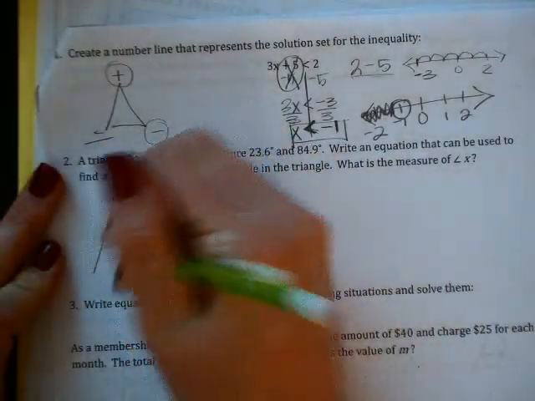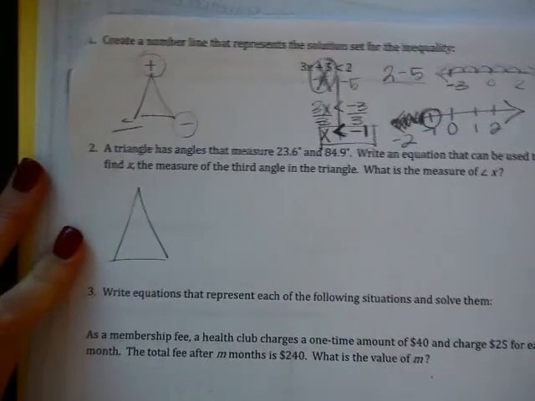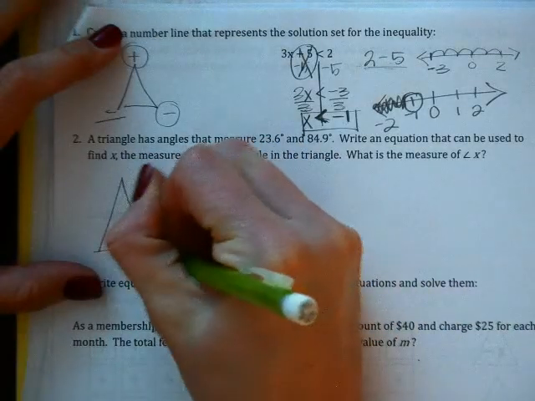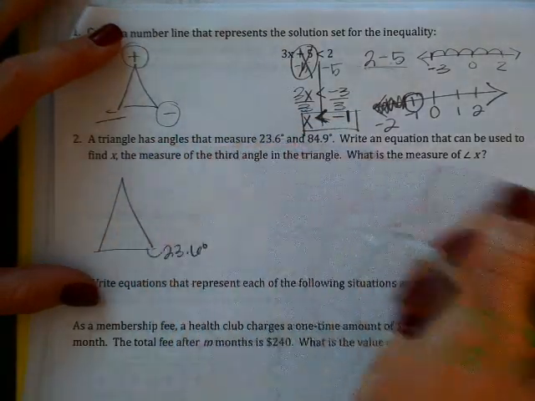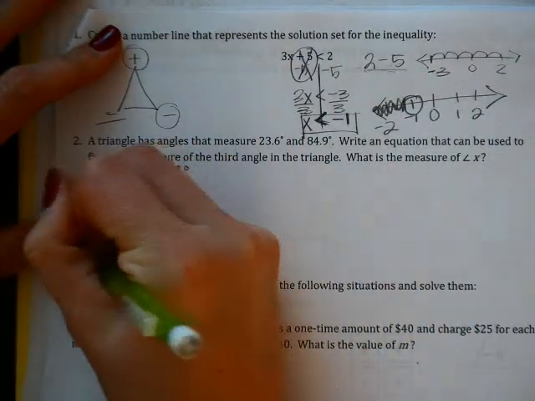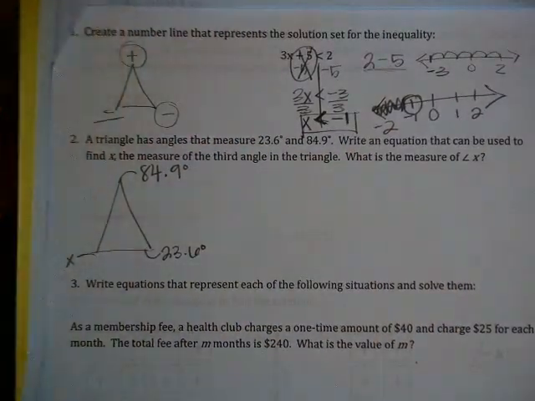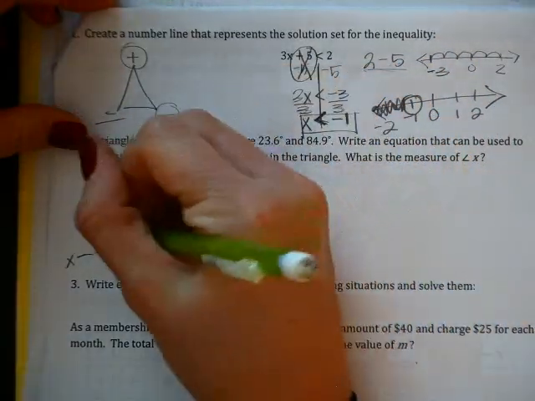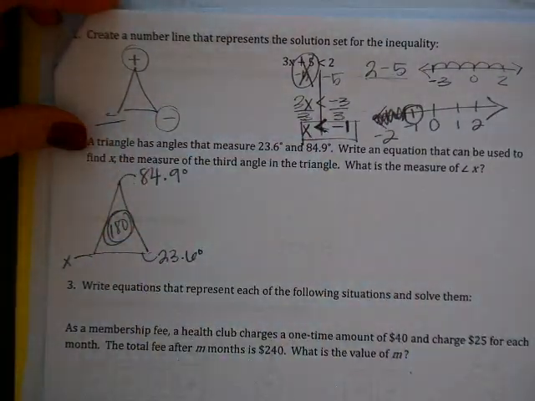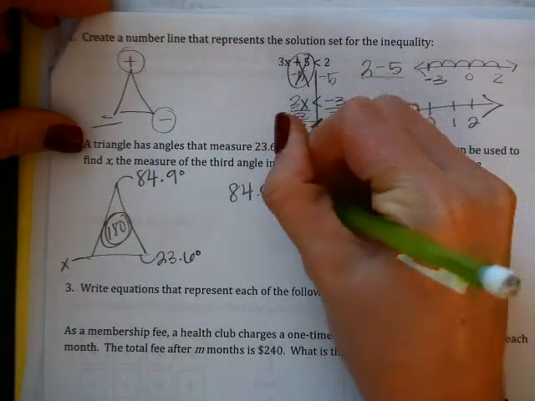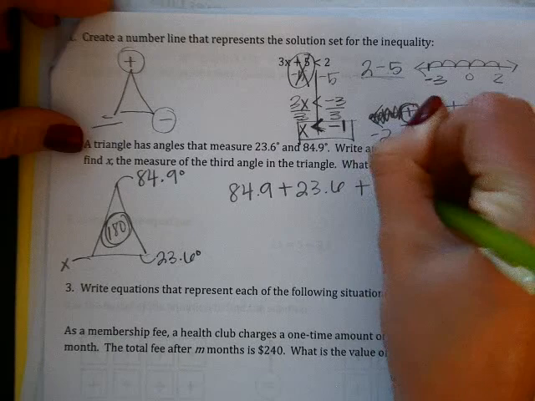Alright, I told y'all to draw a triangle here on this one. We've got this triangle. It has angles of, so we'll just say this one is 23.6 degrees, this one is 84.9 degrees, and we're looking for this one, which we're calling x. Okay, so it says write an equation that can be used to find x, the measure of the third angle. So what I'm going to do is, I know that all three of these have to add up to 180. There's 180 degrees in a triangle. So I can say 84.9 plus 23.6 plus x equals 180.